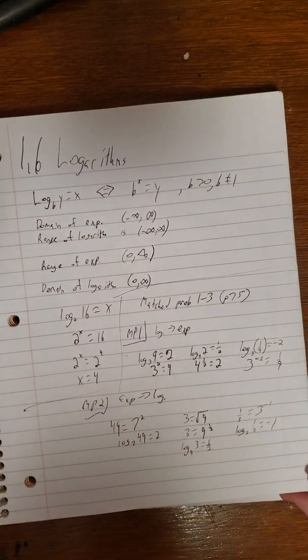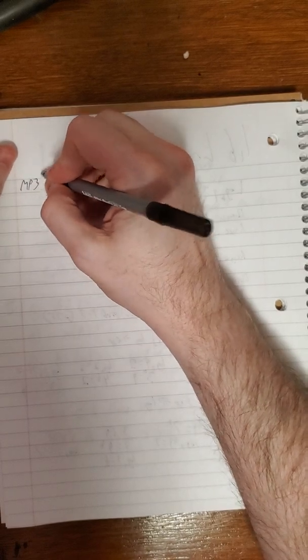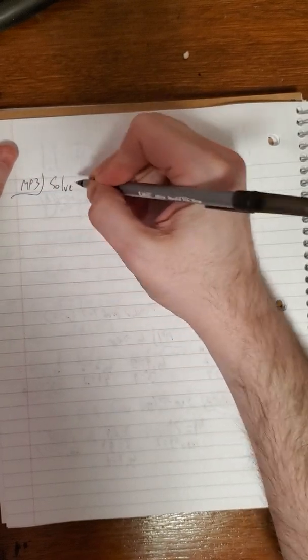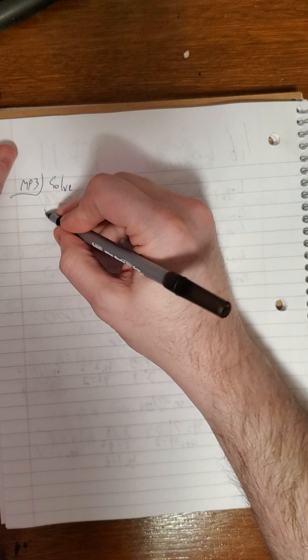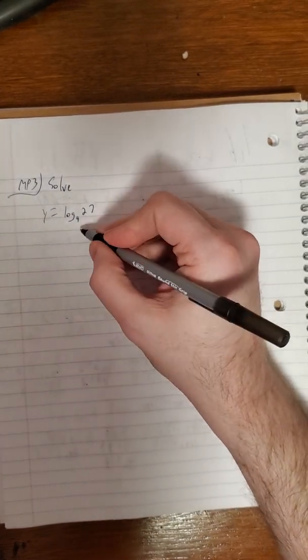And in matched problem number 3, we were asked to actually solve. We had y is the log base 9 of 27.